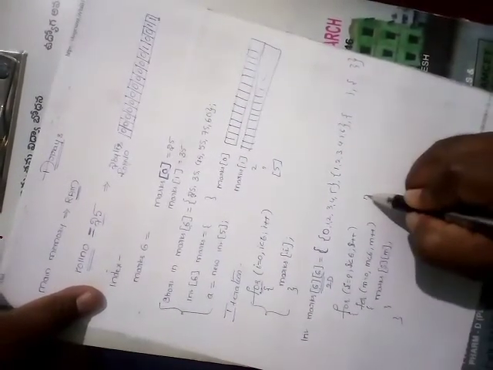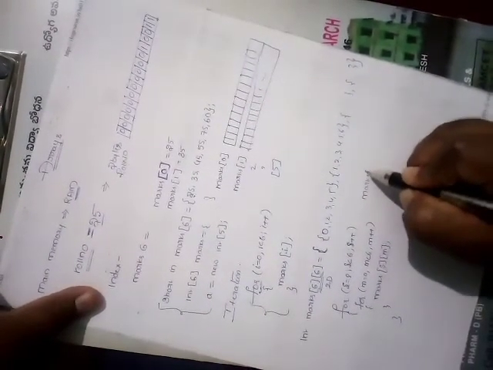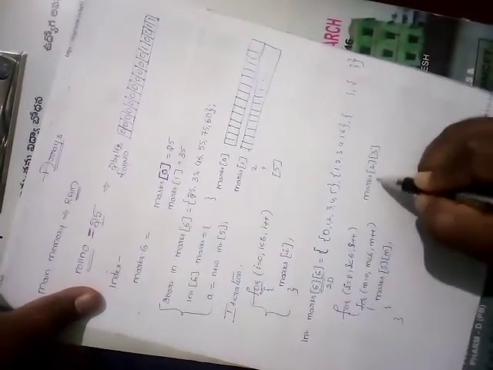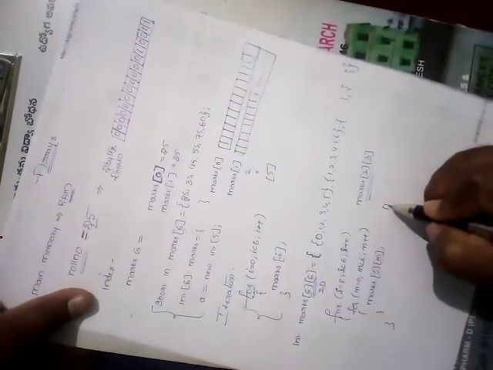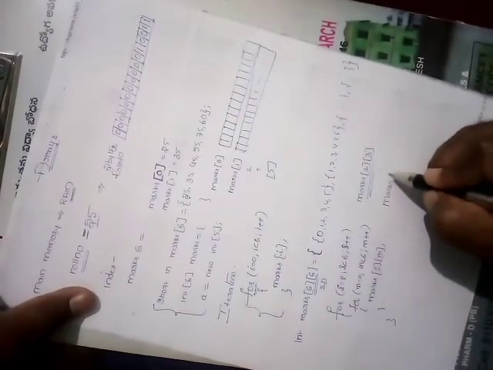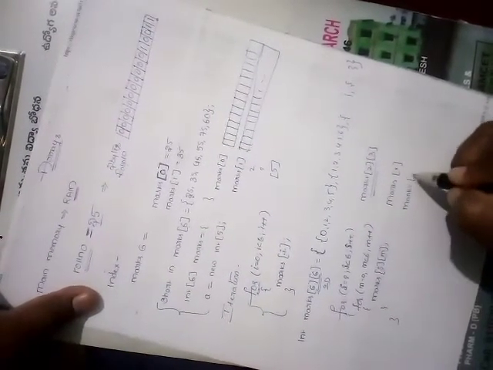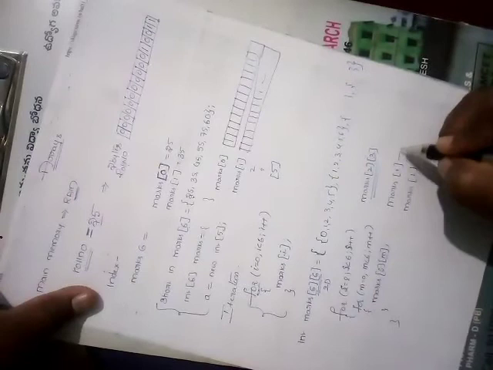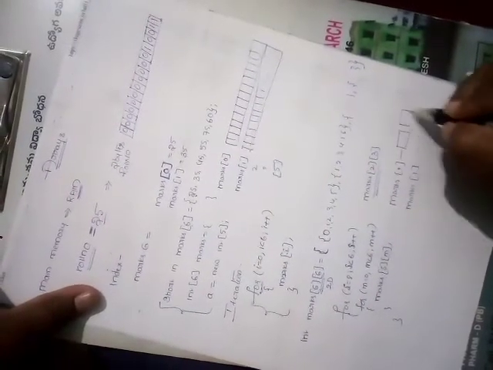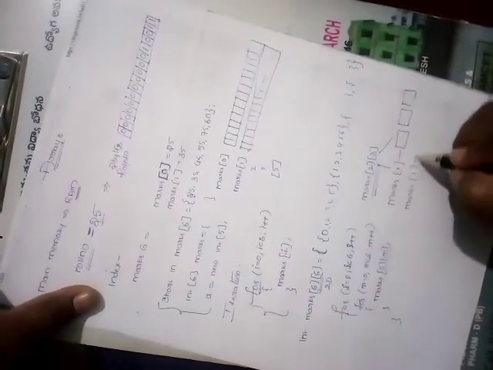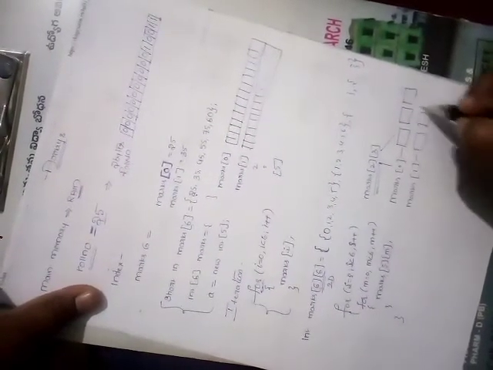So, 2 semesters, 3 subject marks. If I declare like this, how will it be? First semester, second semester. Marks of the first semester, 3 subject marks, and the second semester, 3 subject marks.